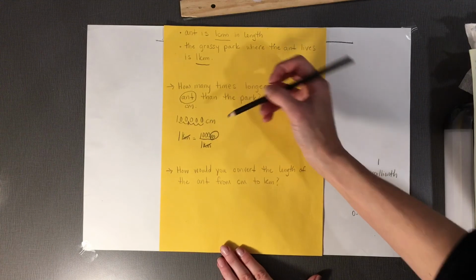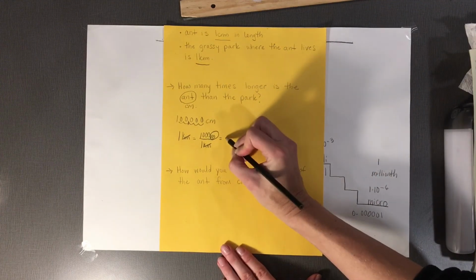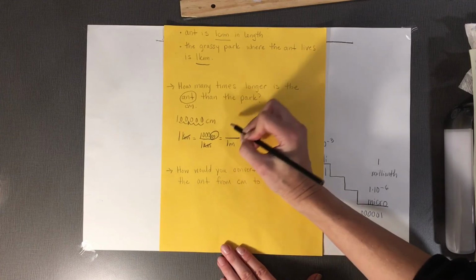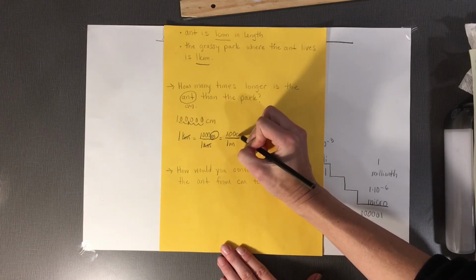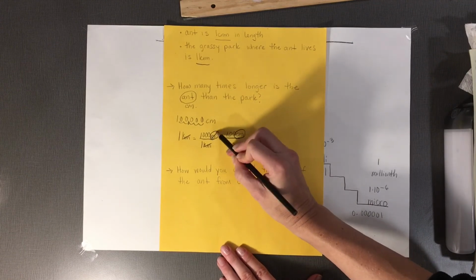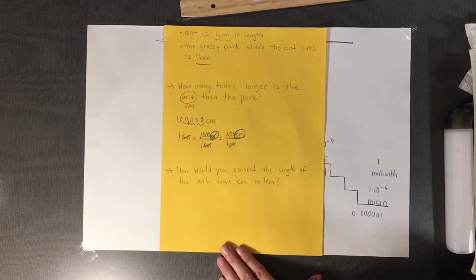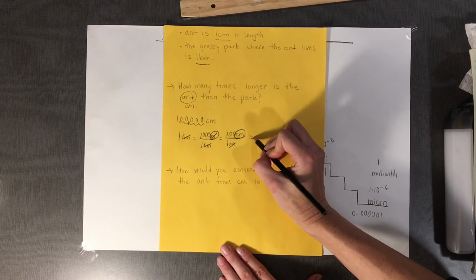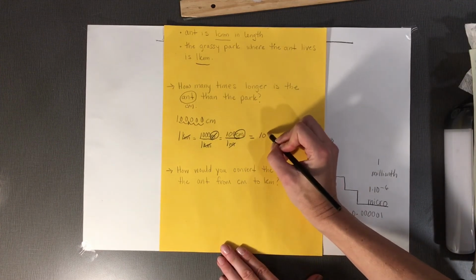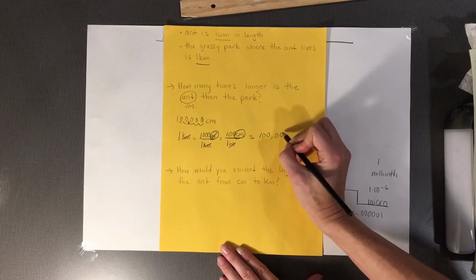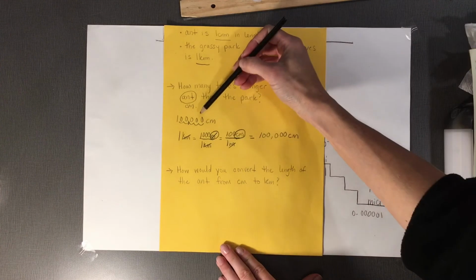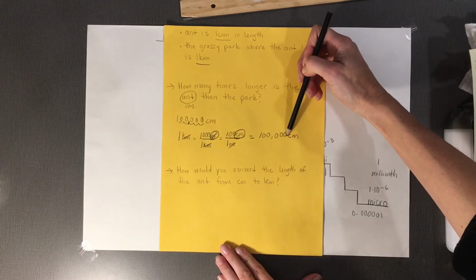After you get to your base point, you do another conversion. 1 meter equals 100 centimeters. That's what you want. If there's meters on the top and bottom, you can cross it off. 1,000 times 100 is 100,000 centimeters. This is the step way. This is the algebra way.